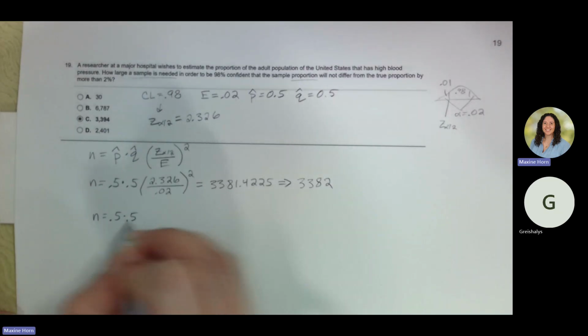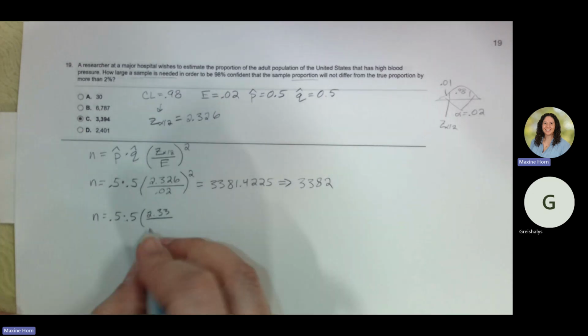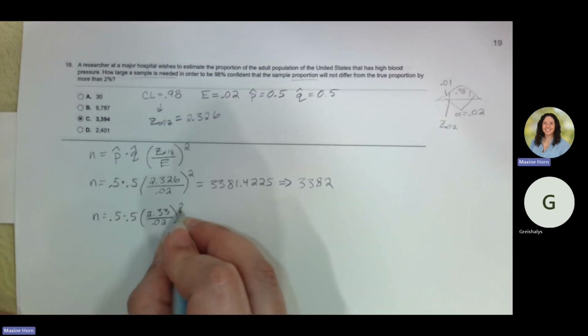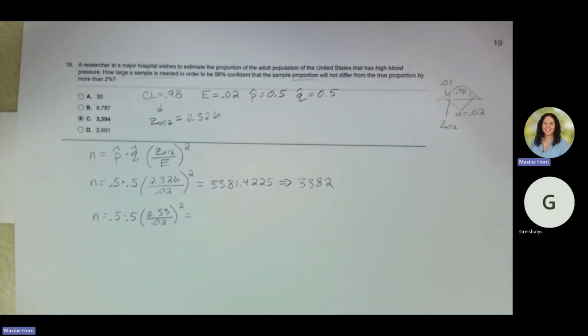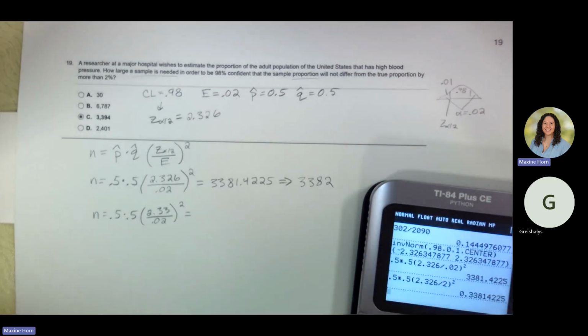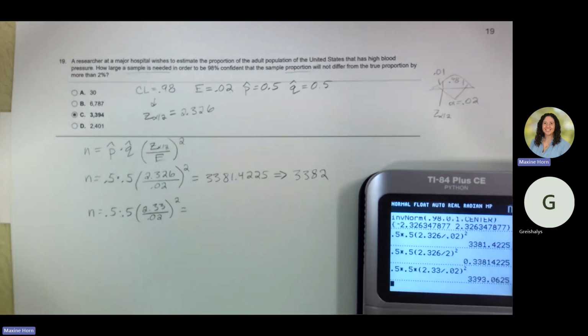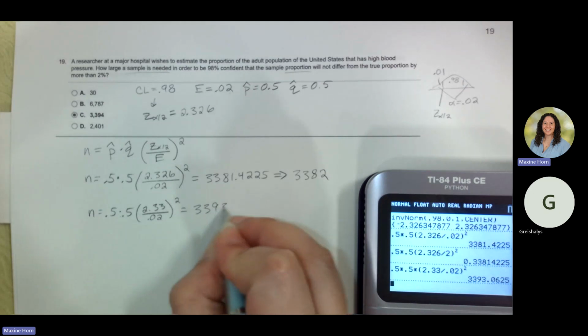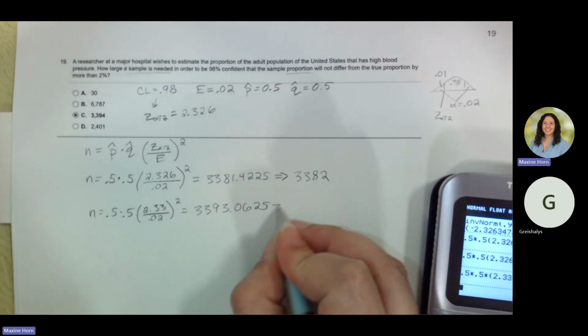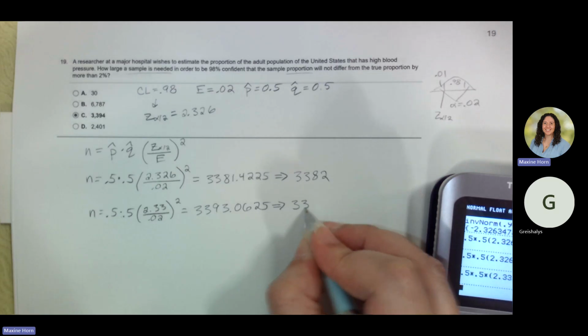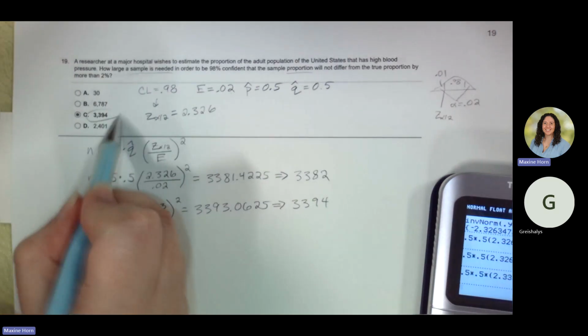0.5 times 0.5 times 2.33, which, if you rounded that to 2 decimals, you'd get 2.33, over 0.02 squared. Let's see how much closer we are here. You don't have to have that times; if you have a number sitting next to a set of parentheses, the calculator knows. There we go: 3393.0625, and then that goes to the next whole number up, 3394. And that's how they're getting that number.